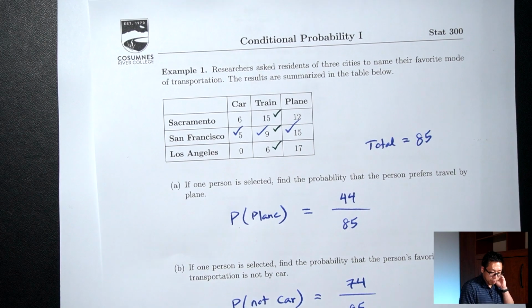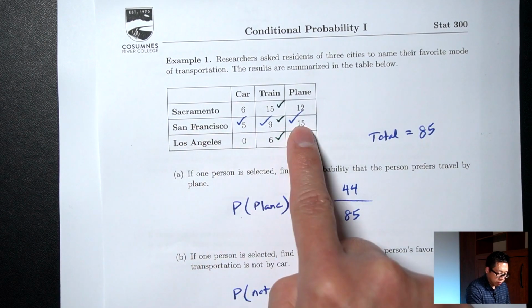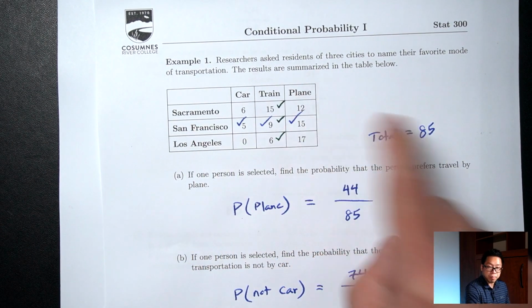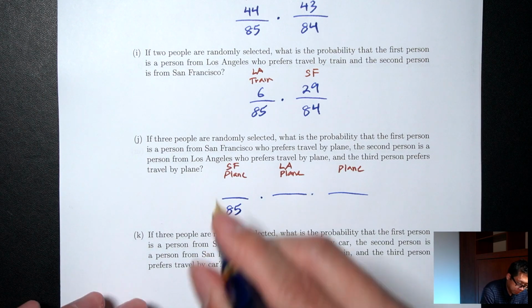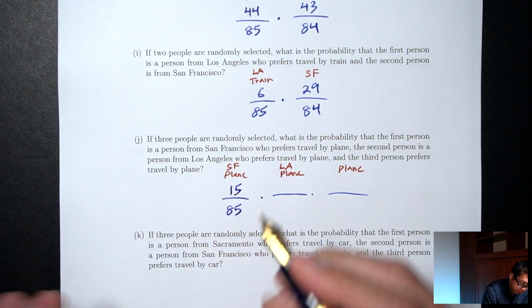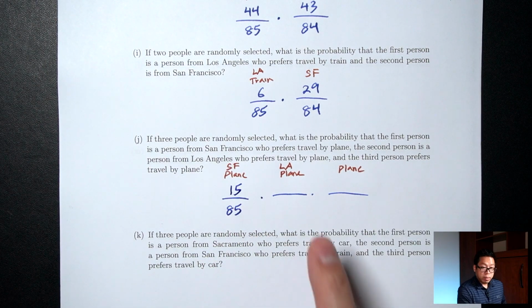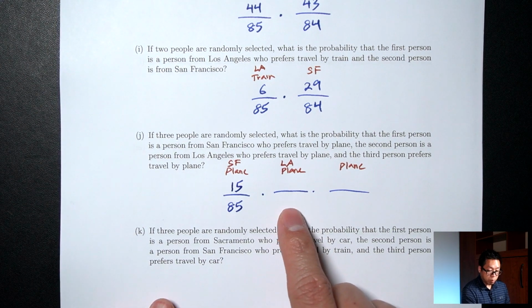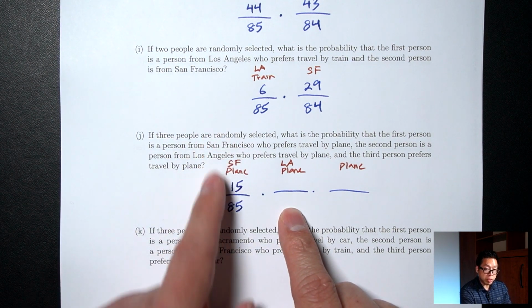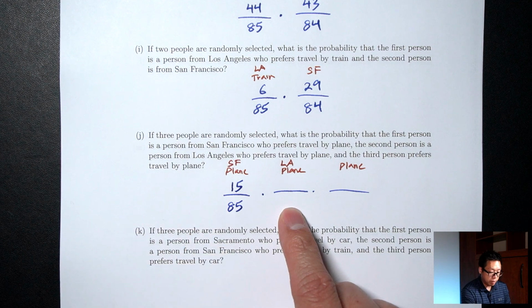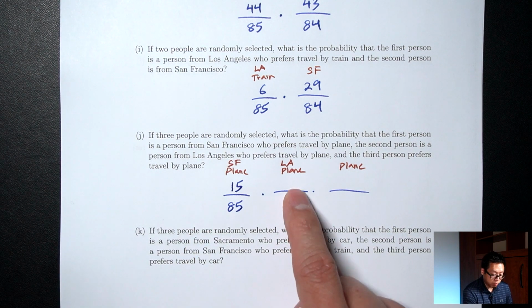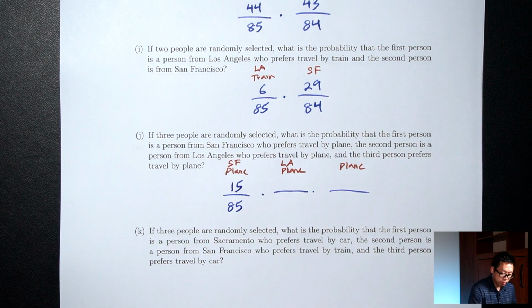SF plane, 15. Second fraction, for the bottom, keeping in mind that we already selected one person for that first slot, we don't have the full 85 anymore. We should be down to 84.